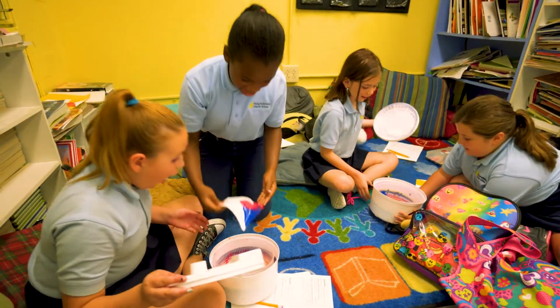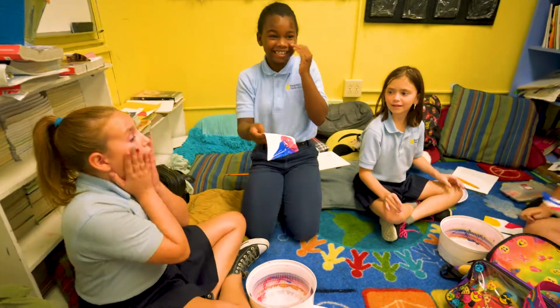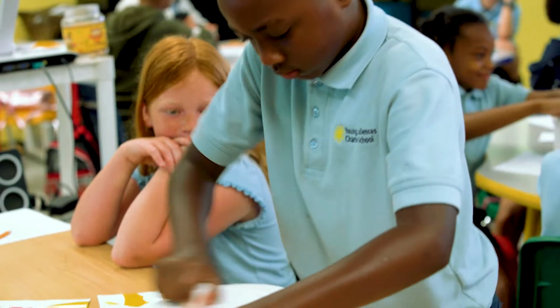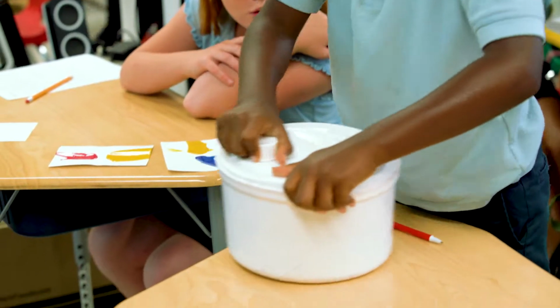What the? Rather than just a worksheet, you're actually hands-on, kinesthetic, visual, getting that cemented into your brain.